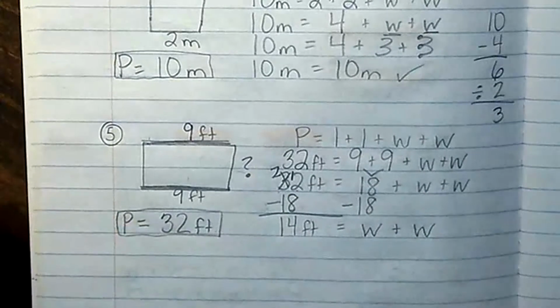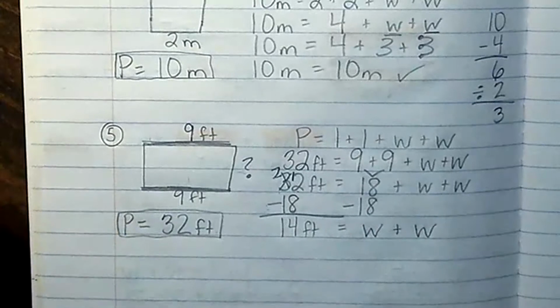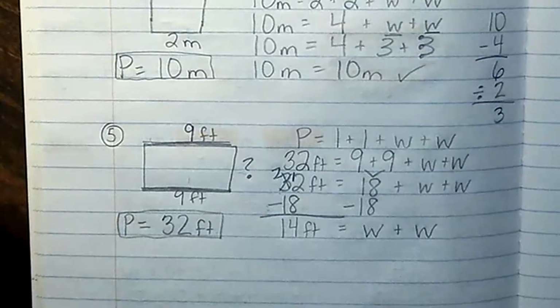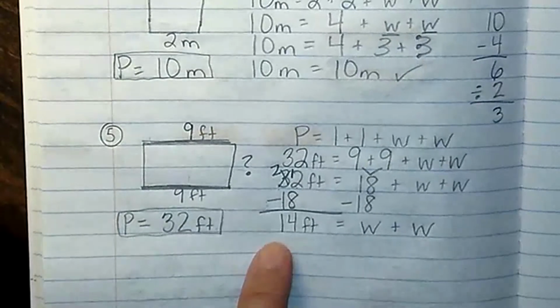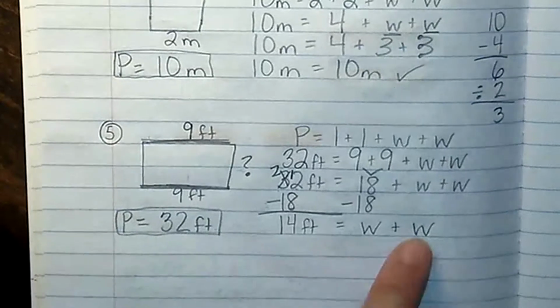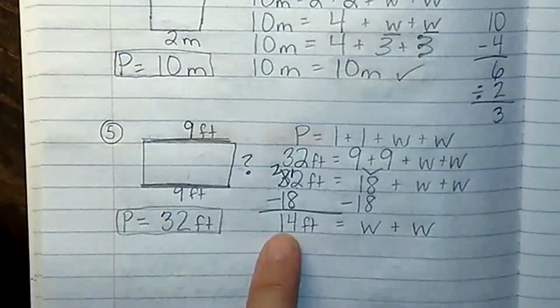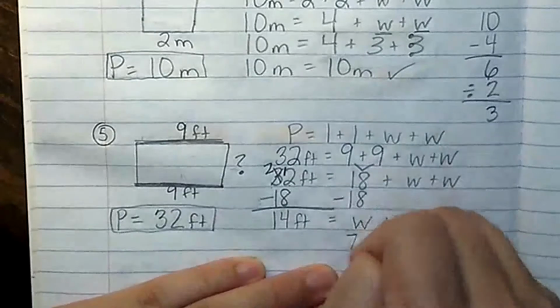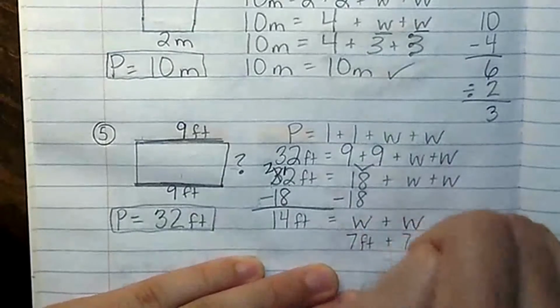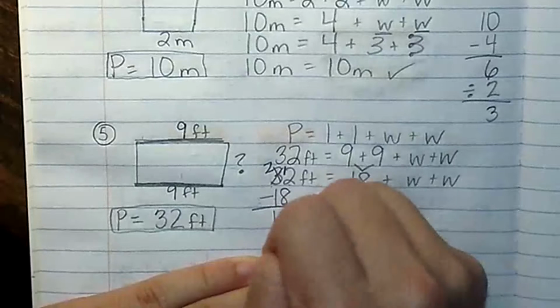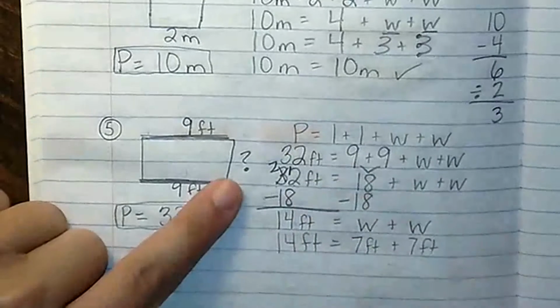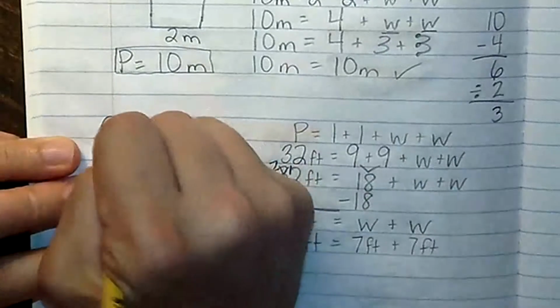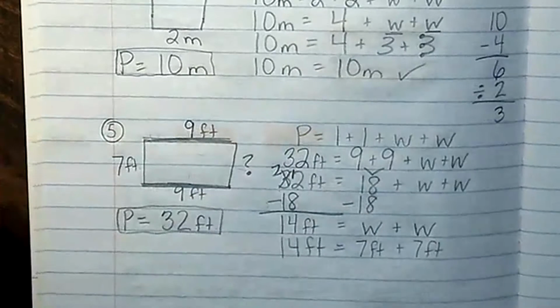I bet somebody knows what that W equals now. Remember, they have to be equal. Does 3 plus 3 equal 14? Nope. 4 plus 4 equal 14? Nope. 5 plus 5? Nope. If you said 7 plus 7, you were exactly right. So what is my missing side length? 7 feet.